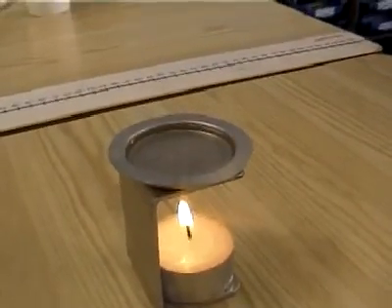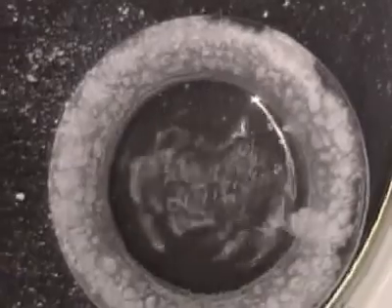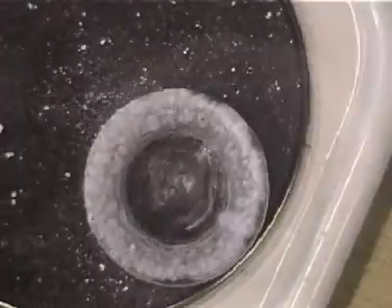Evaporation is used to separate solids from a solution, for example, water and salt.